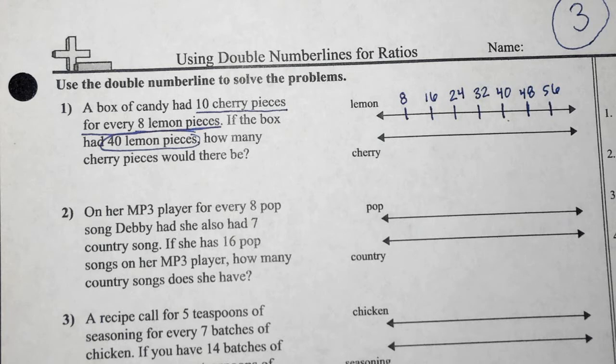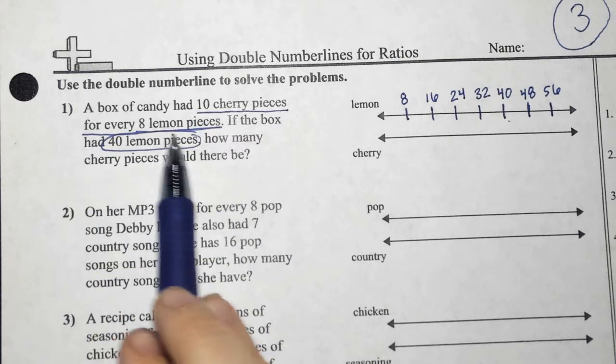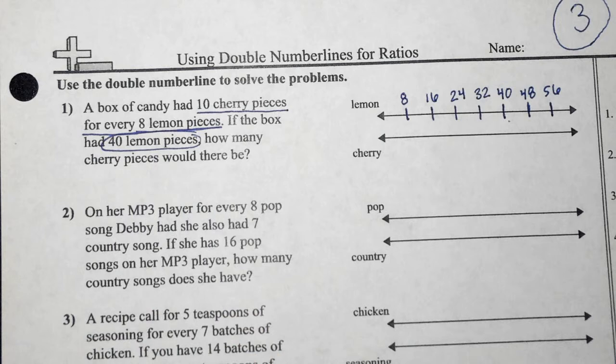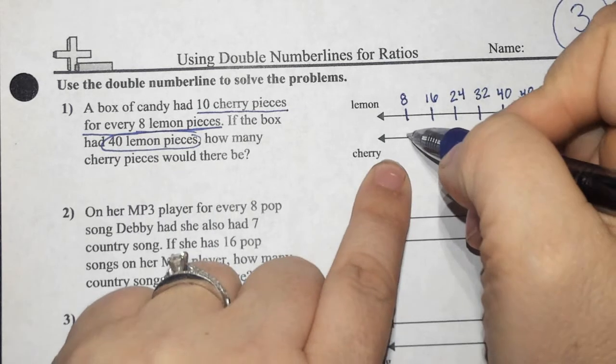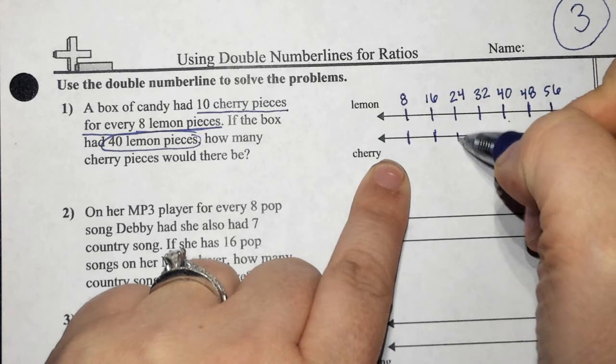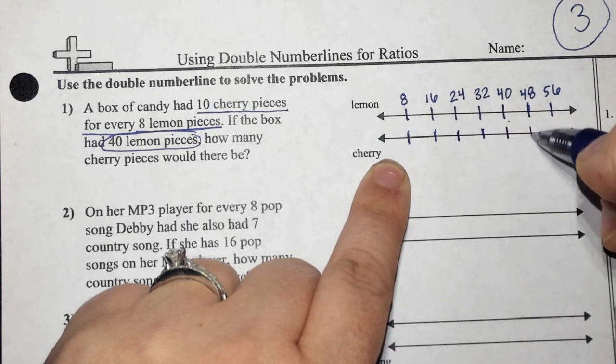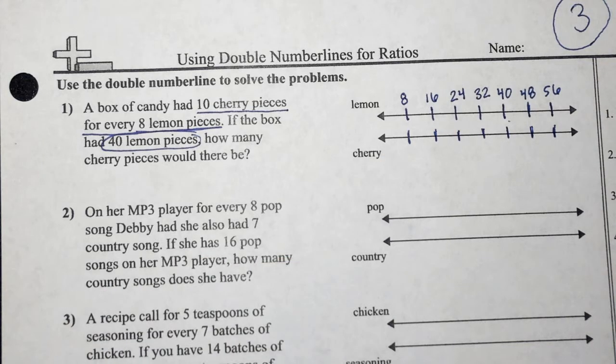All right, now guys, lemon pieces and cherry pieces are related, correct? 10 cherry pieces for every 8 lemon pieces. They're related to each other. We're comparing them. So guys, because these have a relationship, I need my cherry spaces to be the exact same amount apart as my lemon. I can't go, oh, I didn't need that many marks on my lemon, so I'm going to space them out further. They have to match. If I have too many marks on lemon, I'm going to have too many marks on cherry. And that's okay because we'll still be able to find our answer.